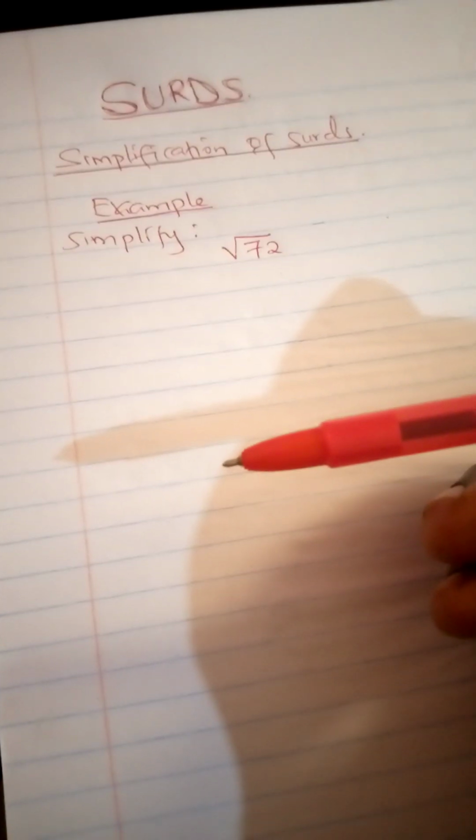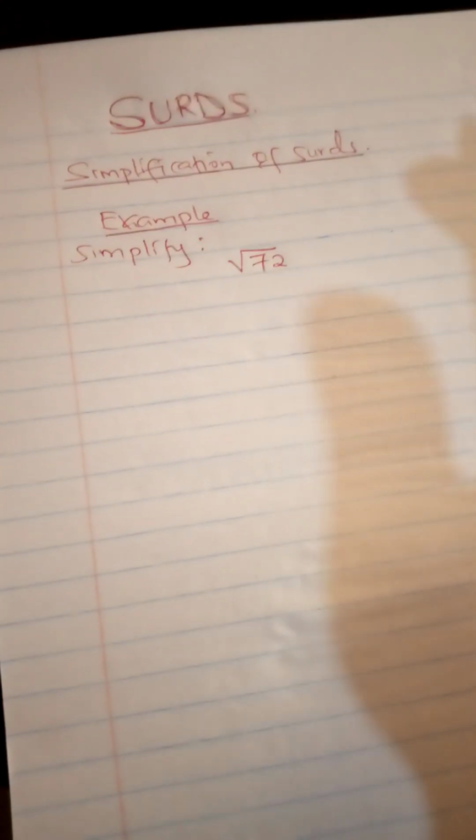If you have your calculator around and you try to find the root of 72, it will give you a number that you can't write as a fraction, a continuous number which is endless. So we have ways of expressing this number and simplifying it down. So let us look at how to simplify a number like root 72.